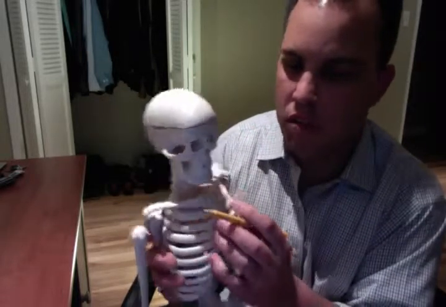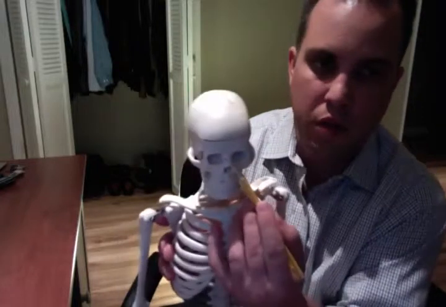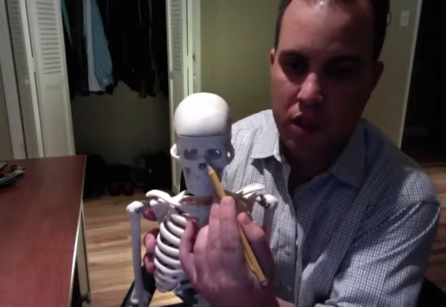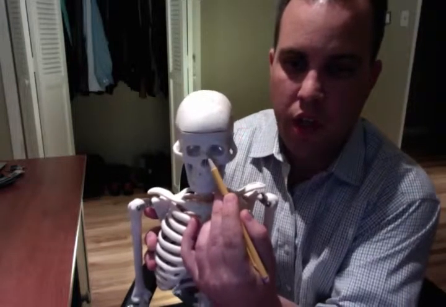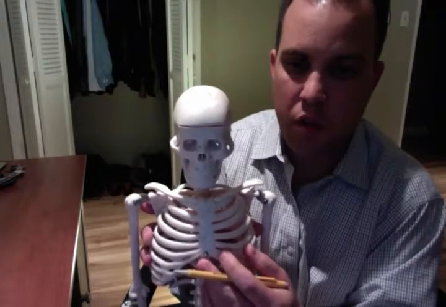We also have the nasal bone right here. We also have the zygomatic process, the zygomatic arch. And what bones form the zygomatic arch? We have the cheekbone, and it's made up of two bones connected together.